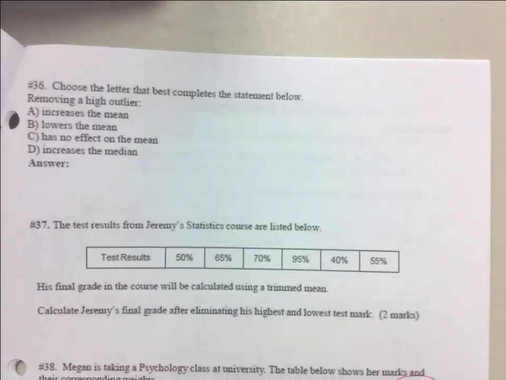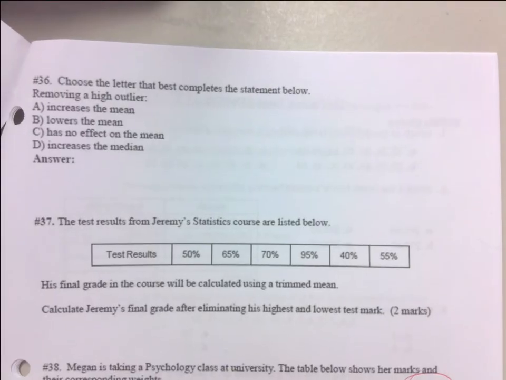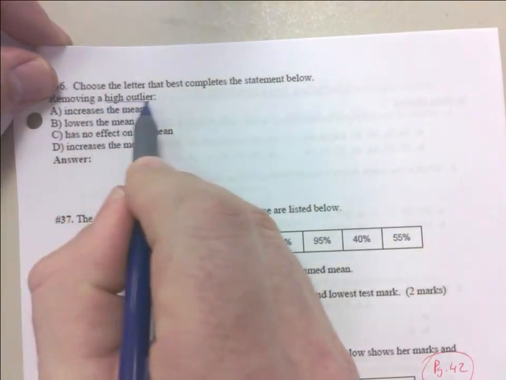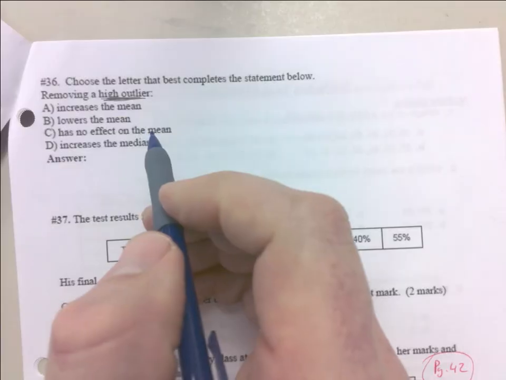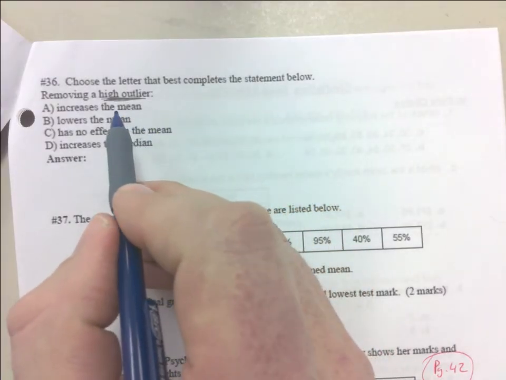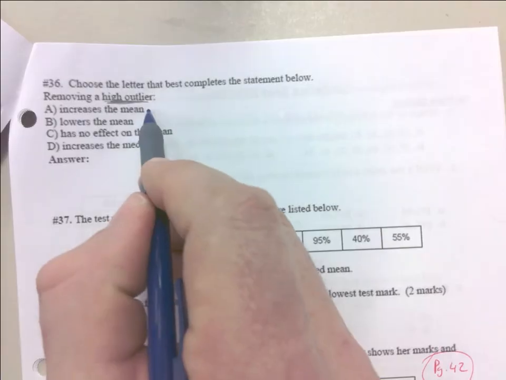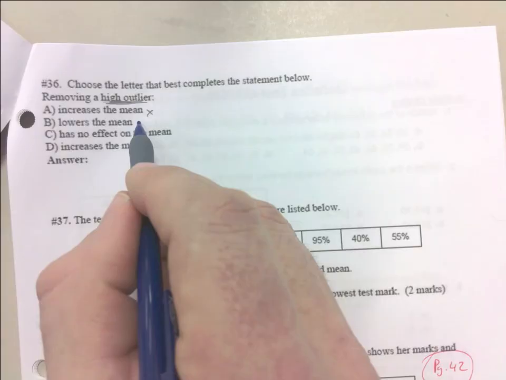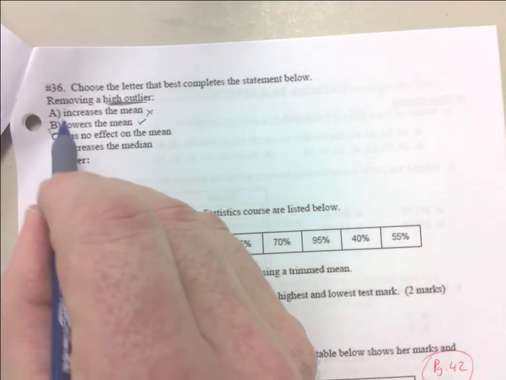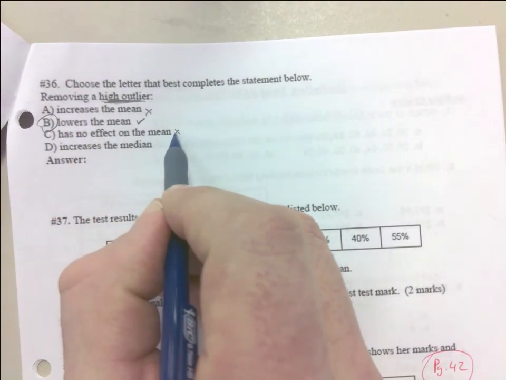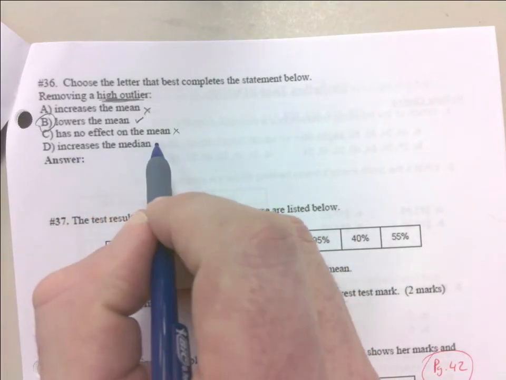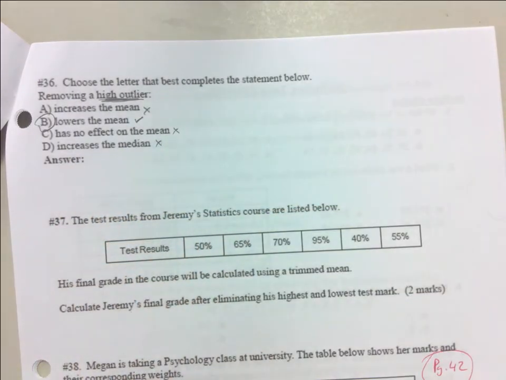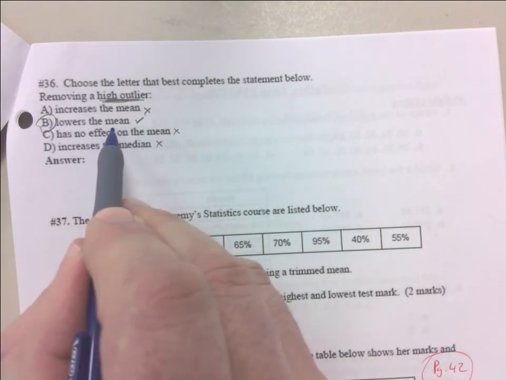Okay, next. Choose the letter that best completes the statement below. Removing a high outlier, so if you take away a high outlier, it will increase the mean. That's actually not true, it will actually decrease it. Lowers the mean, yes. Has no effect on the mean, that is not true. Increases the median, also not true. Not necessarily. So B is the idea.